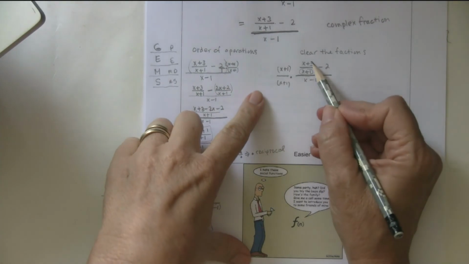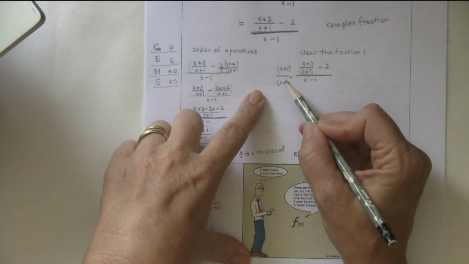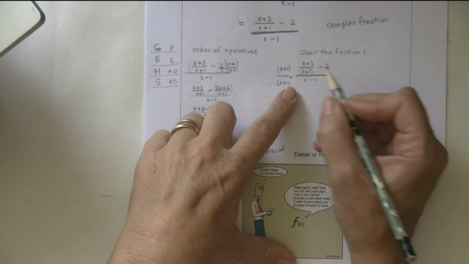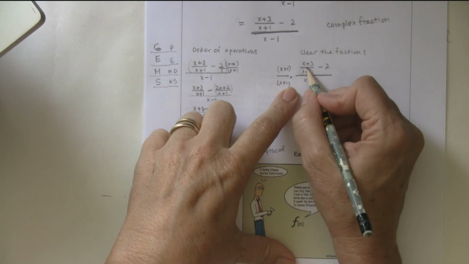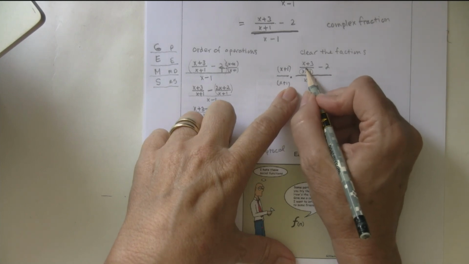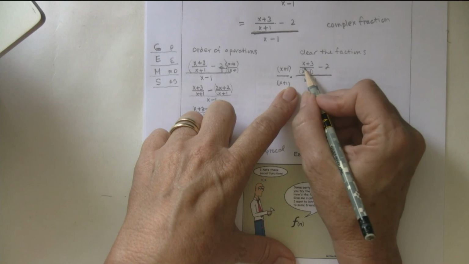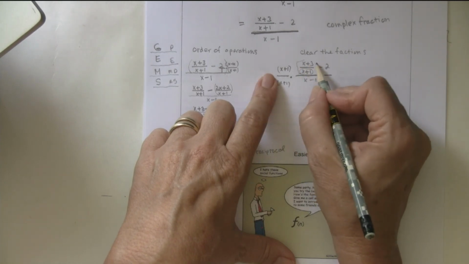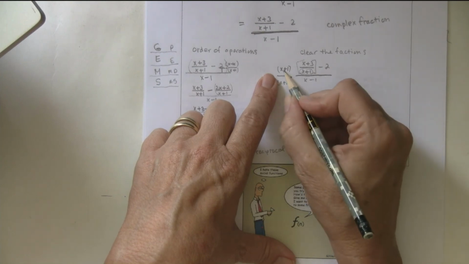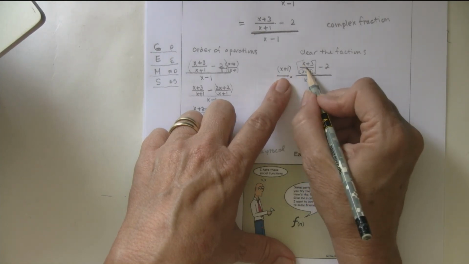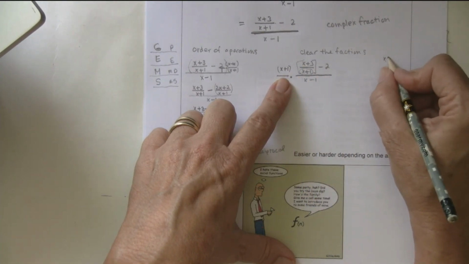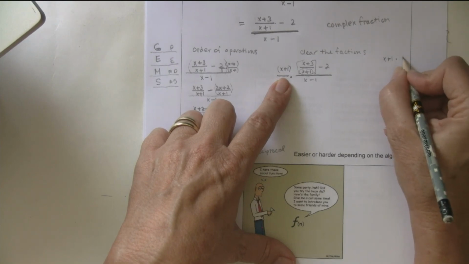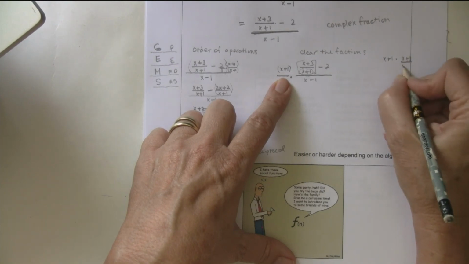So that's the idea of what I'm going to do. So I'm multiplying this whole thing by 1. And what that's going to do, so look at this. In the numerator, I got a binomial. Do you guys see it? And because I want to drop out that denominator, I'm going to multiply this by this. And what that looks like is x plus 1 times x plus 3 over x plus 1.